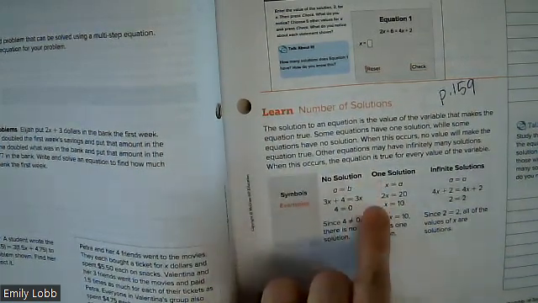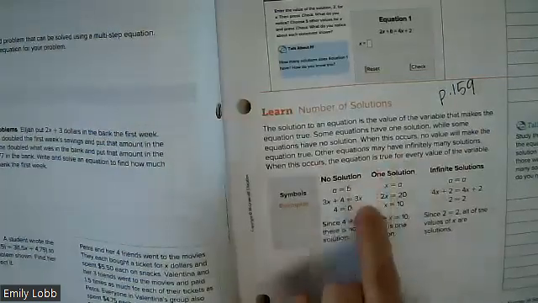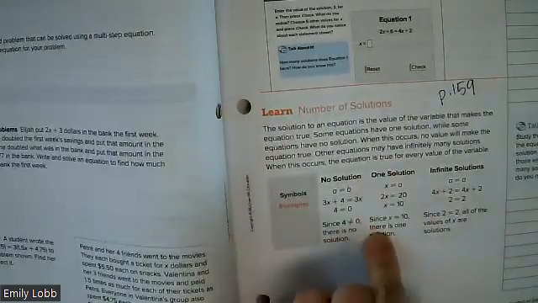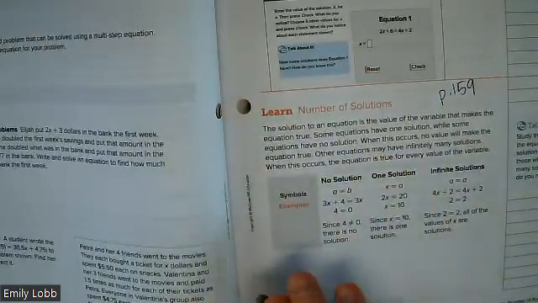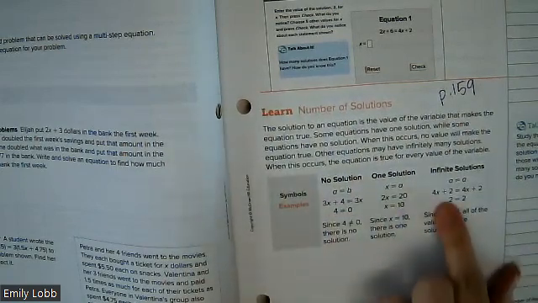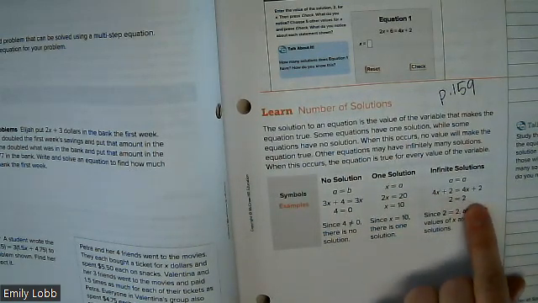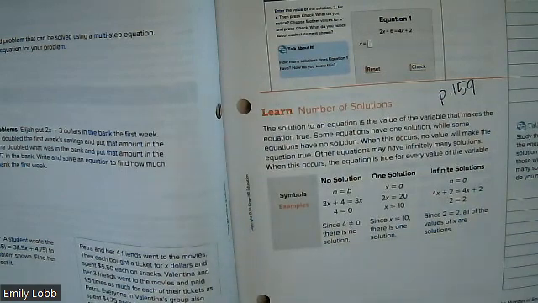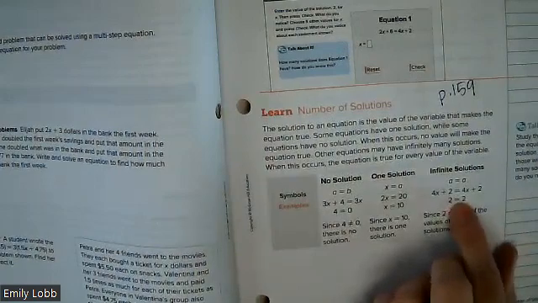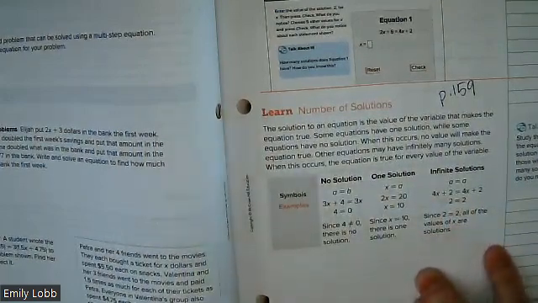The ones we have been solving, we get to the point where x equals one number, right? This is what we are used to, but we're going to see a couple special equations where we end up with a number equals a different number, or we end up with one number equals that same number. So if it's a true statement, then x could be anything. We could put any number in for x and it would make this statement true. So that's when we end up with infinitely many solutions.